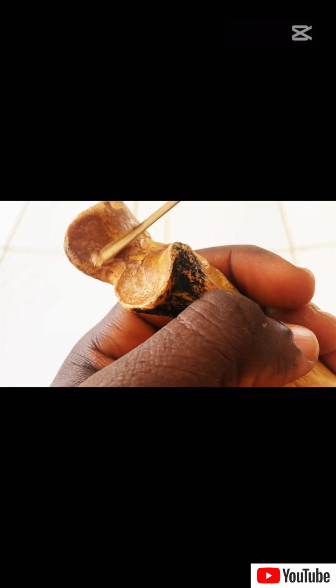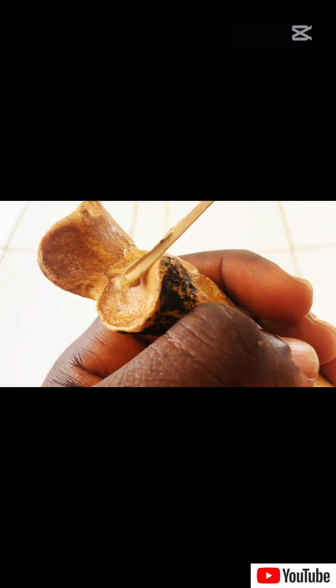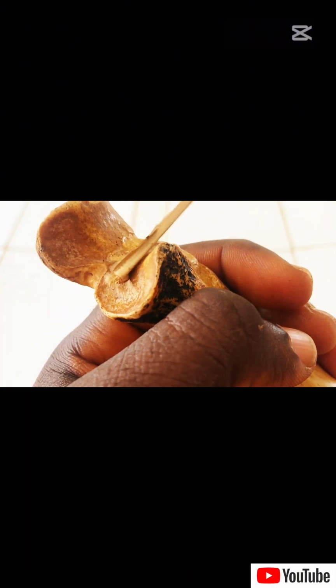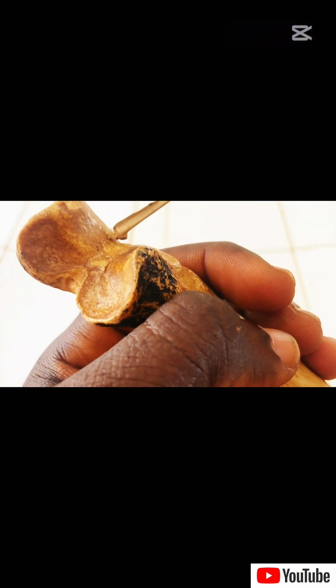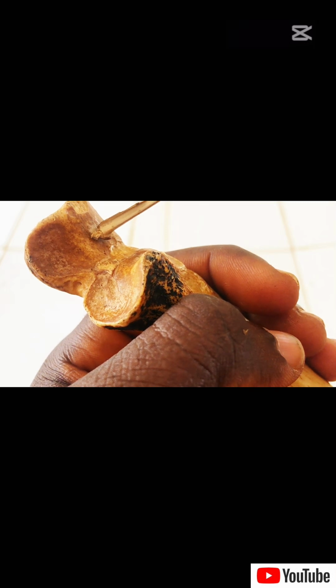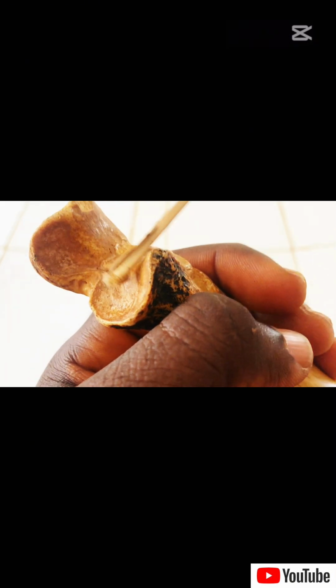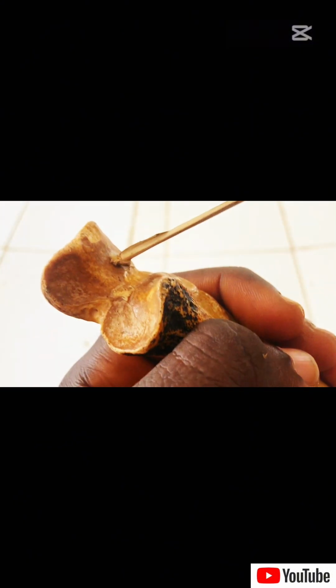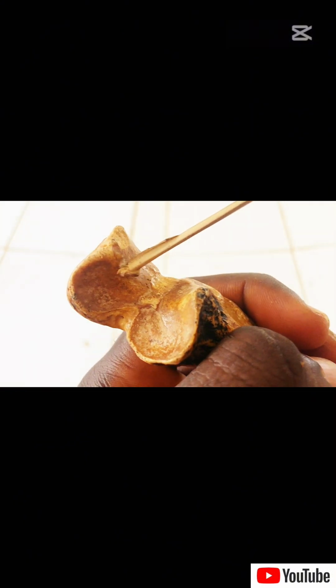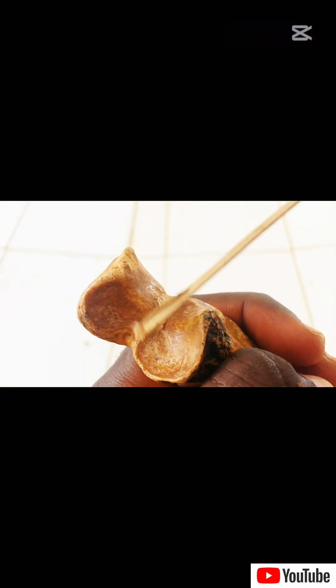So the trochlear notch accommodates the trochlea of the humerus.